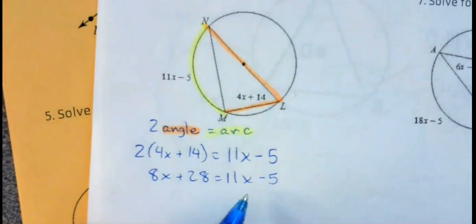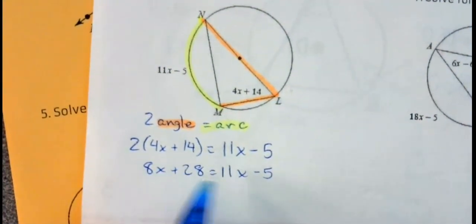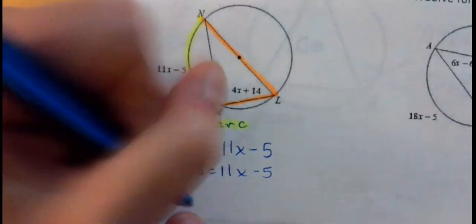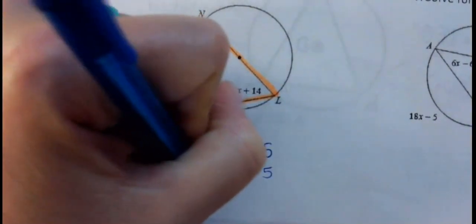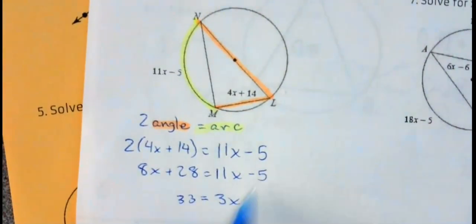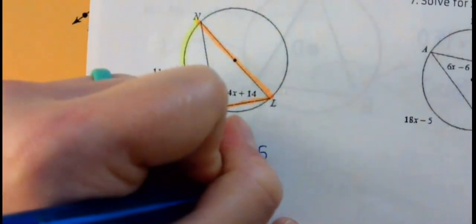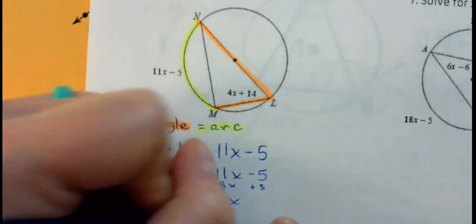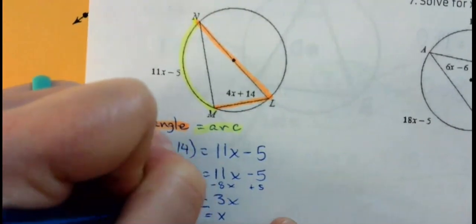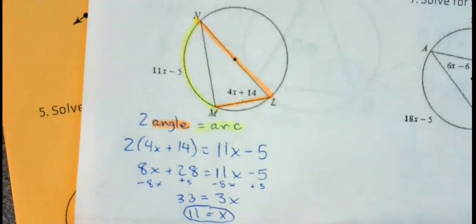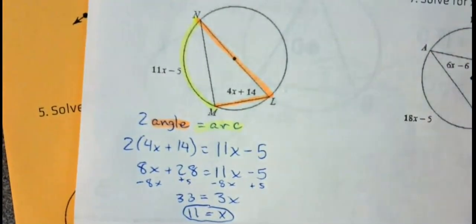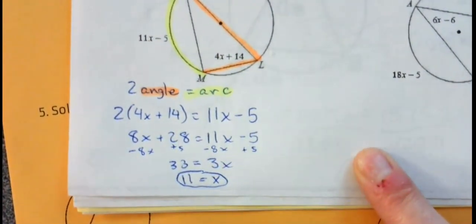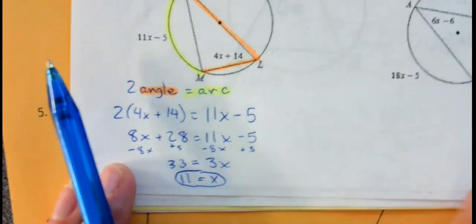All right, so we're going to subtract 8. Well, I distributed, and then subtract 8x on both sides, while also adding 5 on each side. So what is that? 33 equals 3x. That's what I'm getting. Because I did plus 5 and minus 8x. So x is going to be 11 for this one. Just pay attention to if you are needing to plug in and solve for a particular arc or angle. This one just says solve for x, so no big deal.